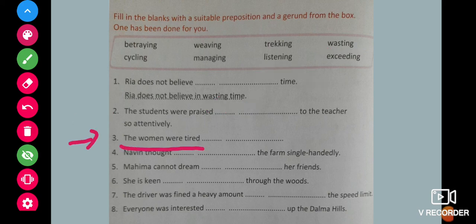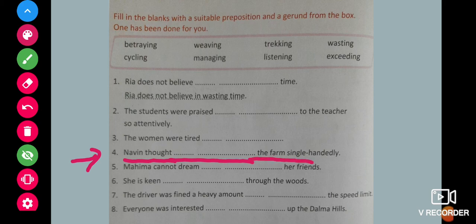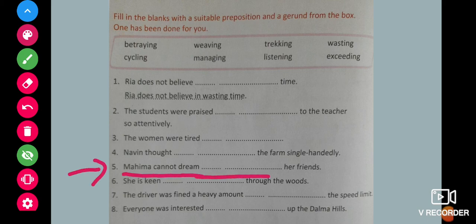Third one. The women were tired dash. So the women were tired. Here we can use weaving. The women were tired of weaving. Fourth one, Naveen thought dash the farm single-handedly. Here we will write managing. So Naveen thought of managing the farm single-handedly. Mahima cannot dream dash her friends. So here we will use betraying. So Mahima cannot dream of betraying her friends.